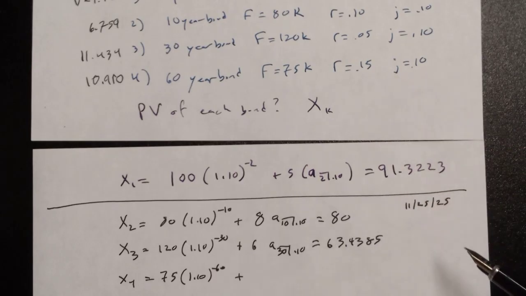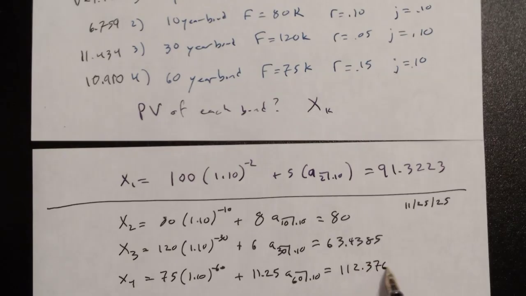15% of 75. It's 15% of 75. 11.25 at 60 years, 10%. What'd you get for this one? 12.3768. Great.